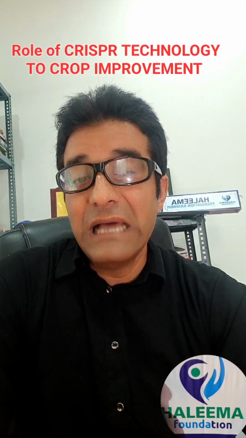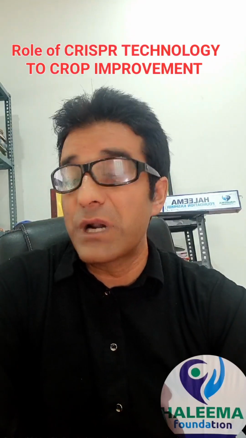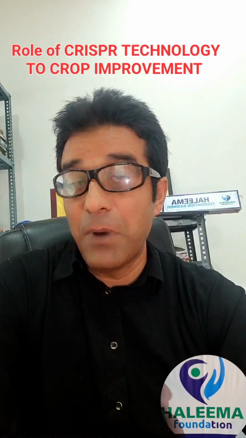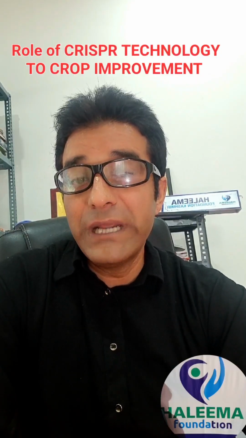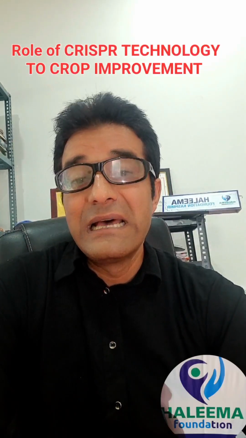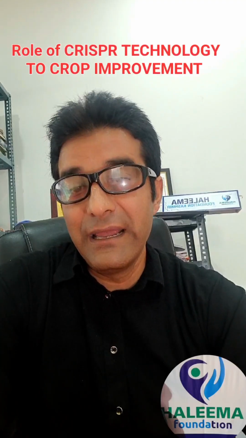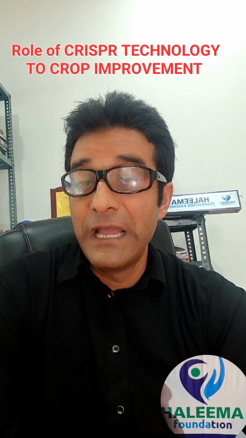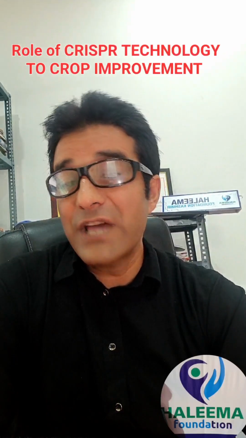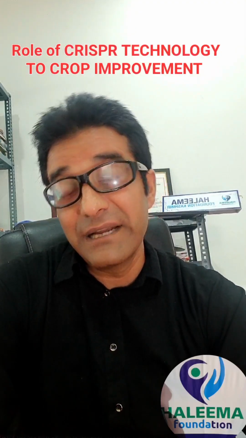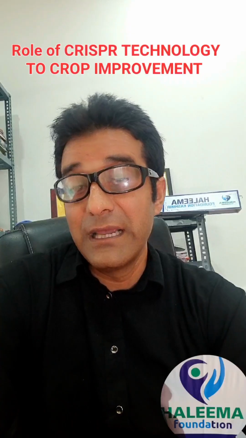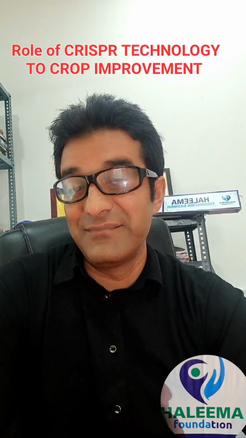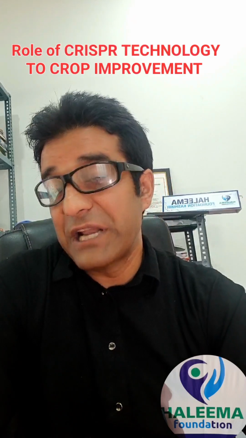Now, the components of CRISPR. To understand the mechanism, remember two main players. First, Cas9 protein, think of it as a pair of sharp molecular scissors. Number 2, guide RNA, gRNA. This is like Google Maps. Listen carefully. It shows Cas9 exactly where to cut in the DNA. That is an important step when we use CRISPR in plants. Together, Cas9 plus guide RNA is the CRISPR editing machine.